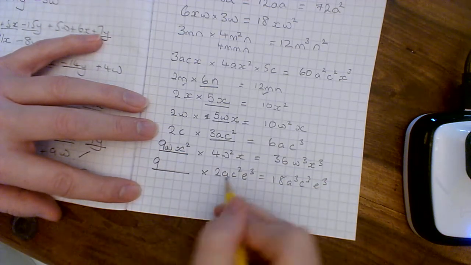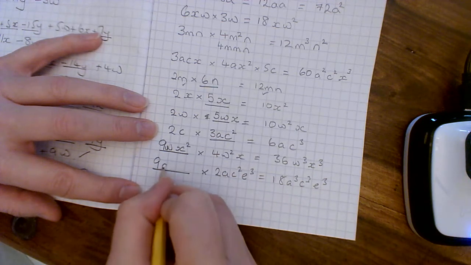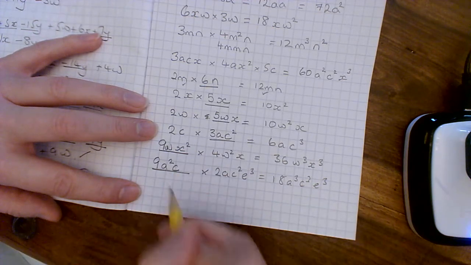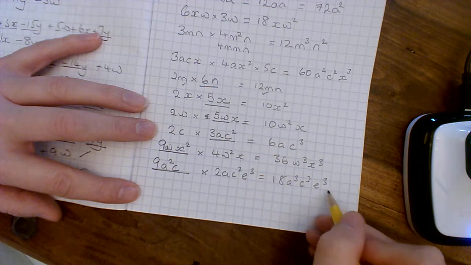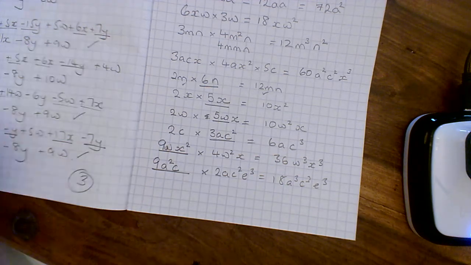One for the a's, I've got a and I've got a cubed, so I need 3 altogether, so I need an a squared there. And then I've got a c squared, but I need a c cubed, so I need another c. I've got an e cubed, and I've got an e cubed, so I don't need any e's there, otherwise it would mess it up. So that's the answer to that one.